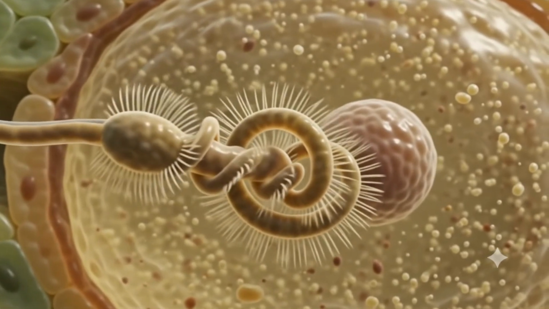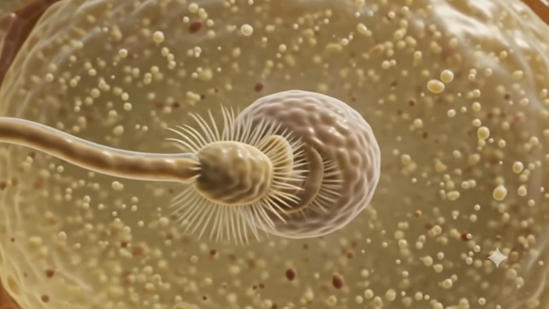The seeds are not covered. That's why in gymnosperms the seeds are naked seeds.